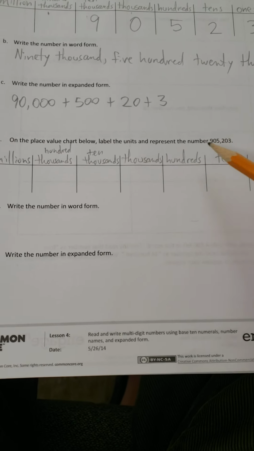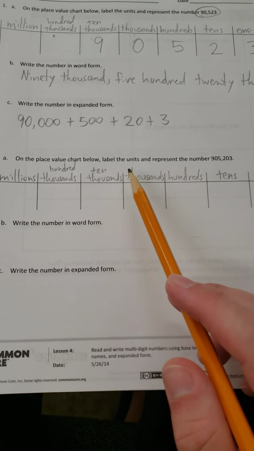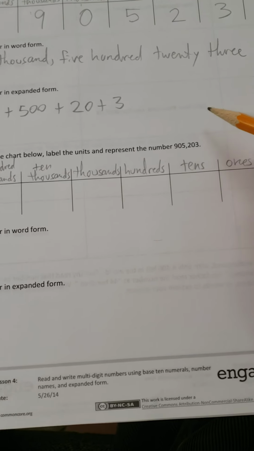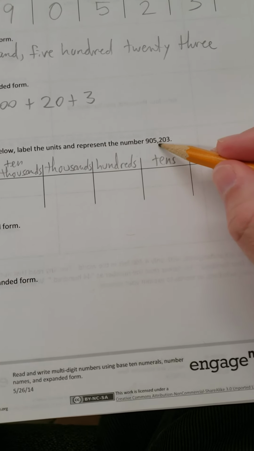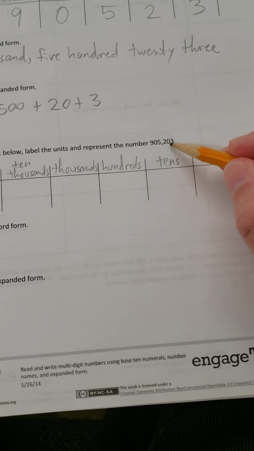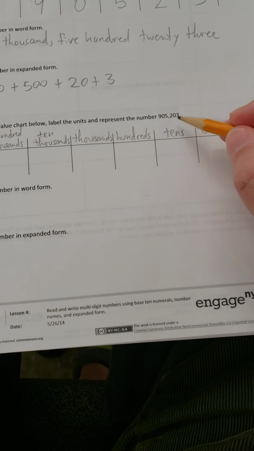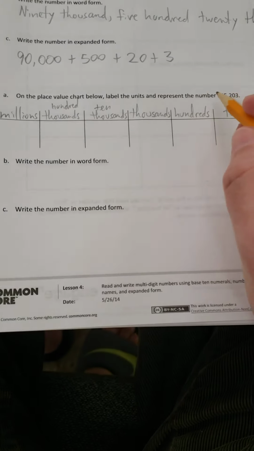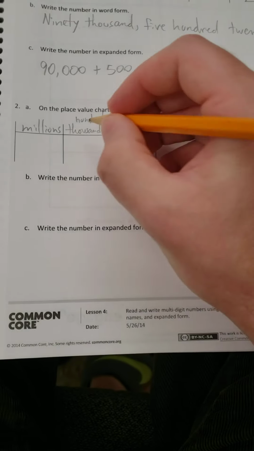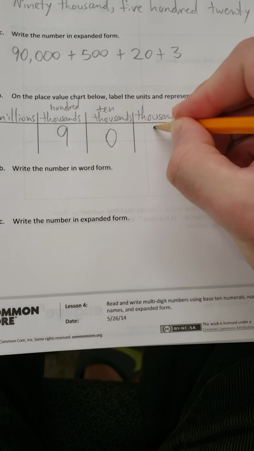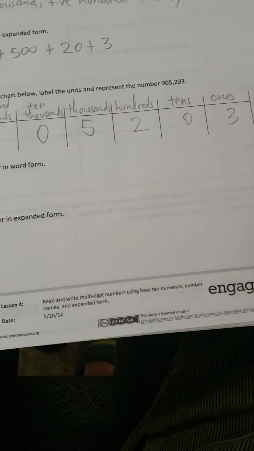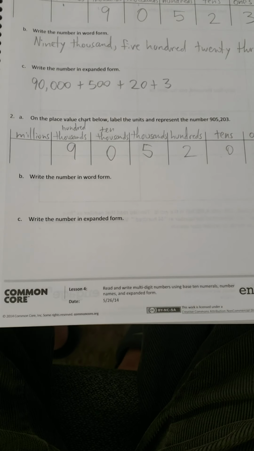All right, let's go to the next one. On the place value chart below, same exact thing, 905,000, that's the comma says 1,000, 203. So this is 6 digits, so counting 1, 2, 3, 4, 5, 6, that's 9 is in the 100,000 spot. 905,203. Okay.